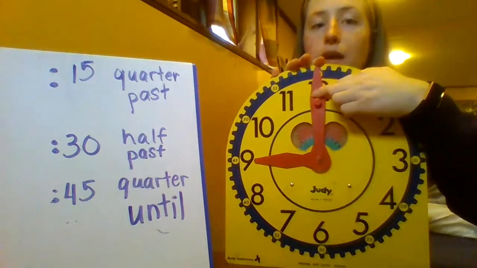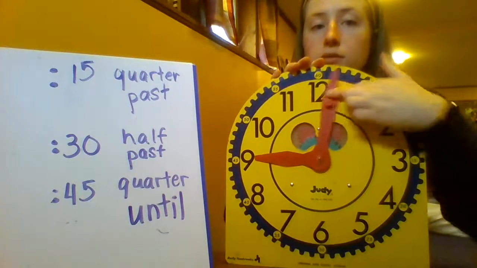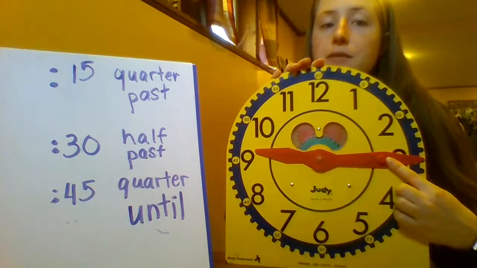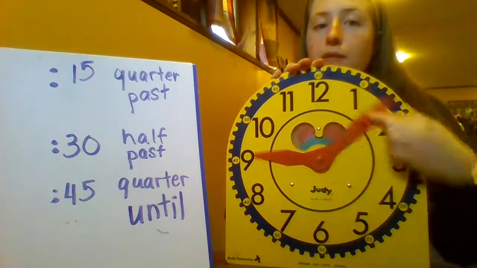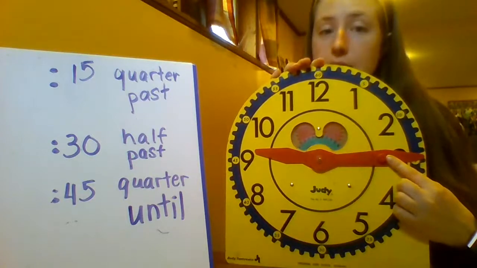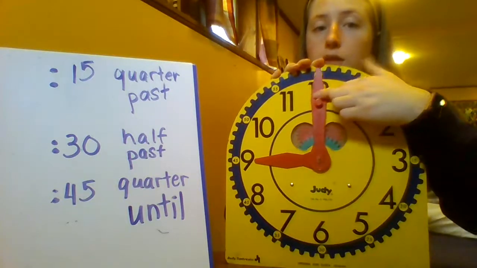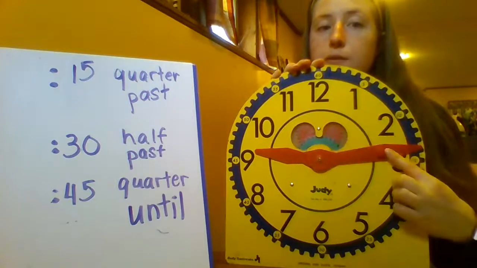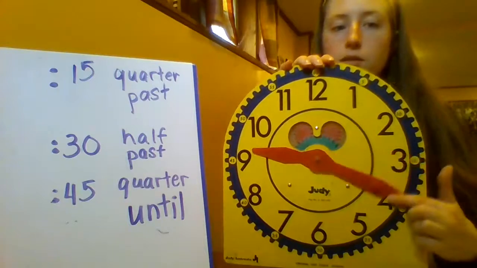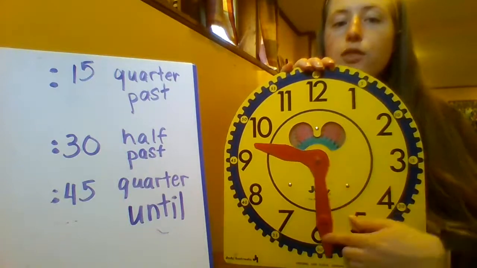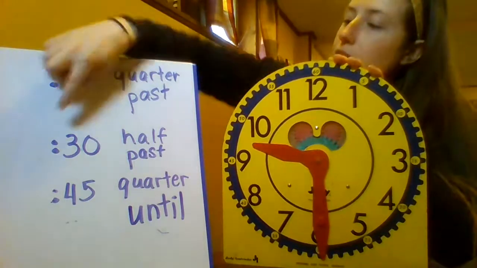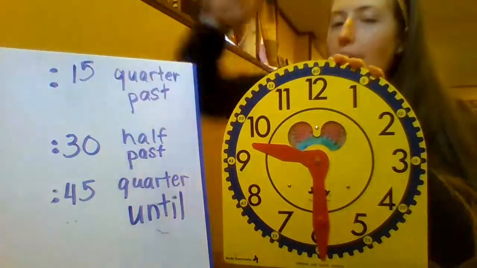Let's try again. Let's go to 9:15. 9 o'clock, 9:05, 9:10, 9:15. Because if we go 5, 10, 15, it is 9:15. So, ready? 5, 10, 15. It is 9:15. 20, 25, 30. We already did these, right? So it would be 9:30, or half past 9.